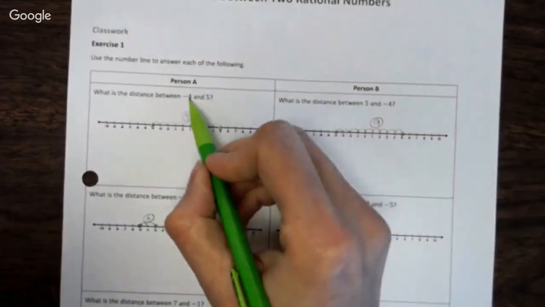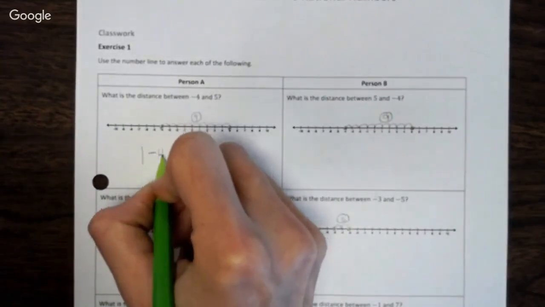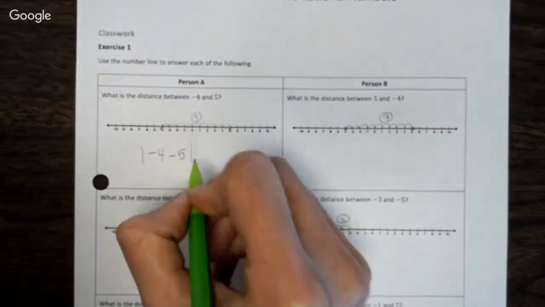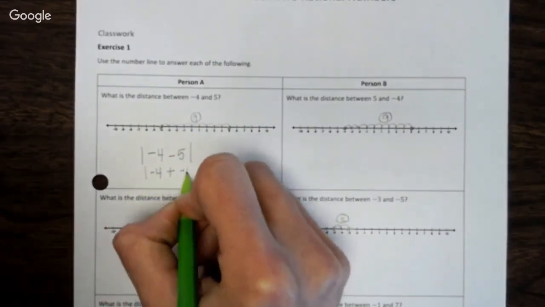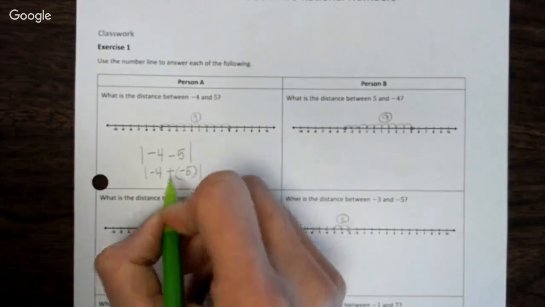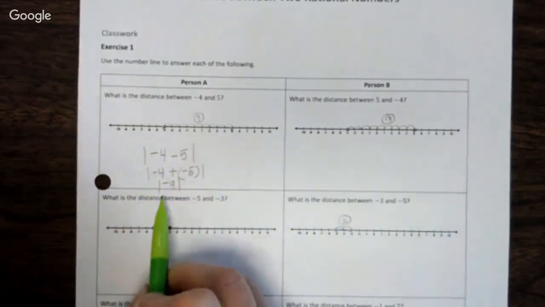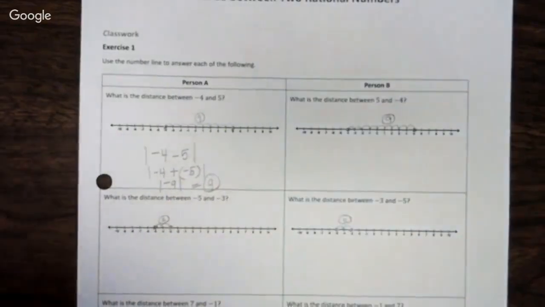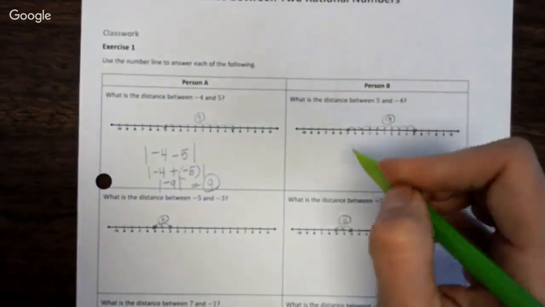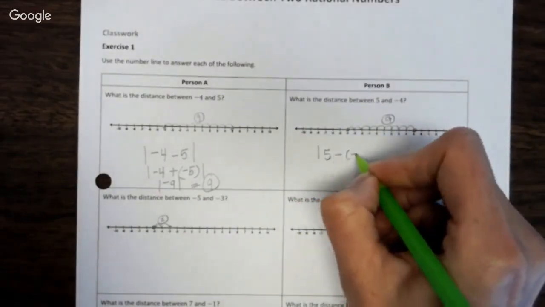So we're going to take these two numbers and subtract. So -4 minus 5. So -4, leave, change, change. -4 plus -5 is -9, but you're taking the absolute value of -9, which is just 9. Notice it's the same answer you just got. On this side, we're doing 5 minus -4.